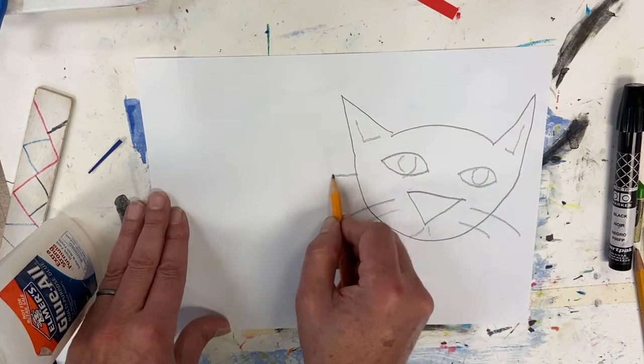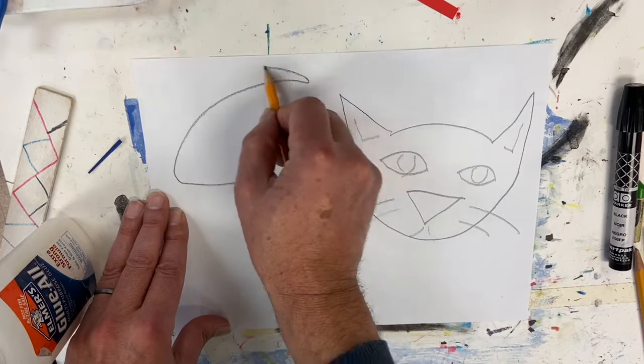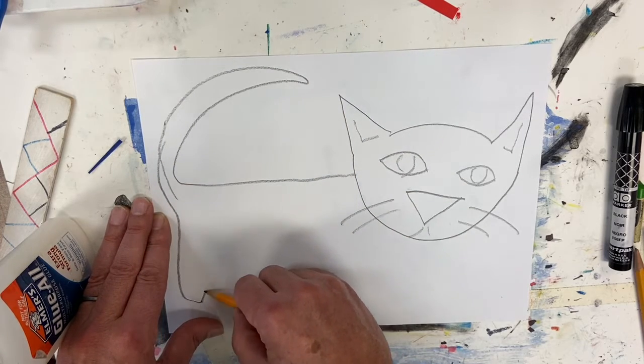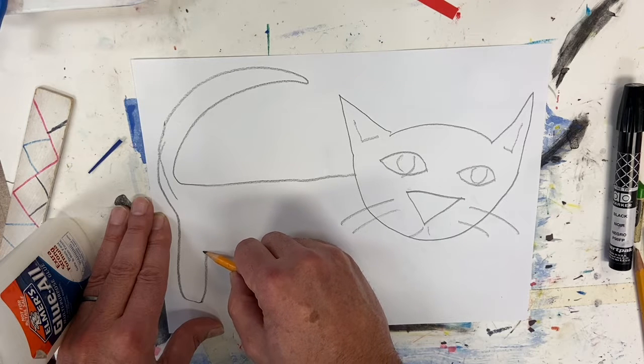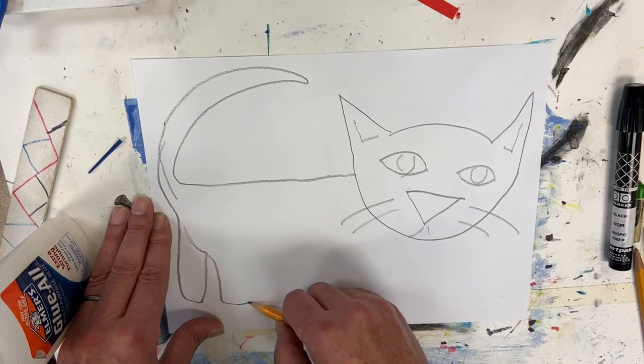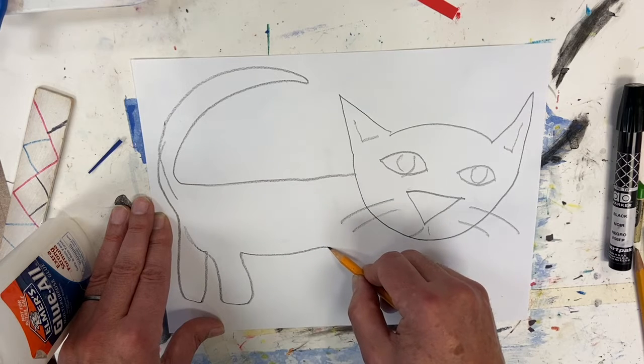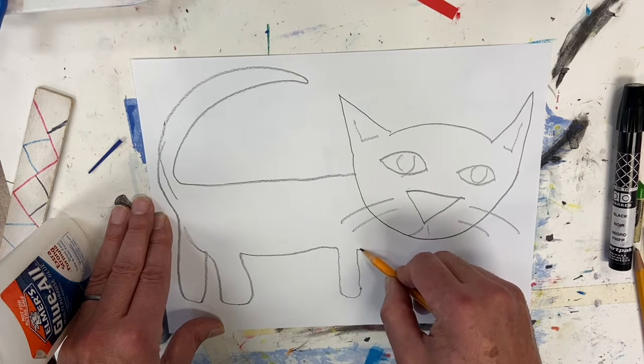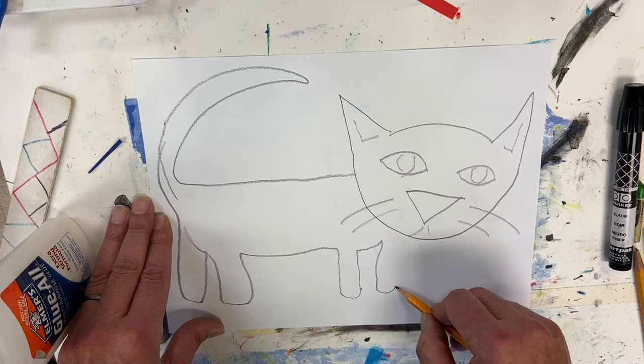And then Pete's back goes like this, and his tail comes up. And then his back legs. That's the one back leg. Now here's the other, his belly. Here's a leg. And then here's the other.